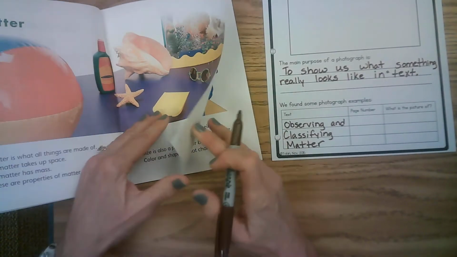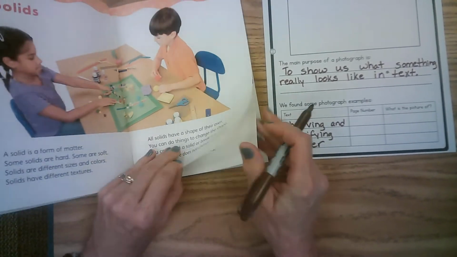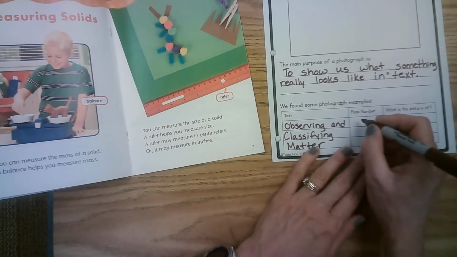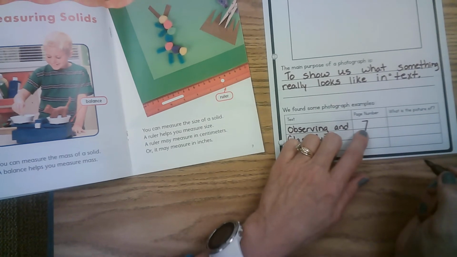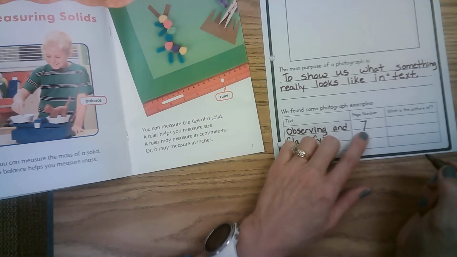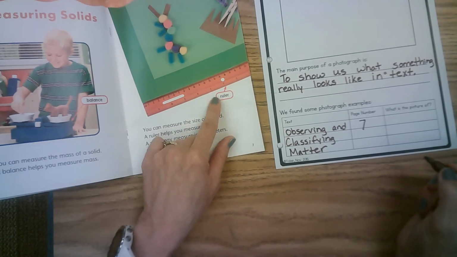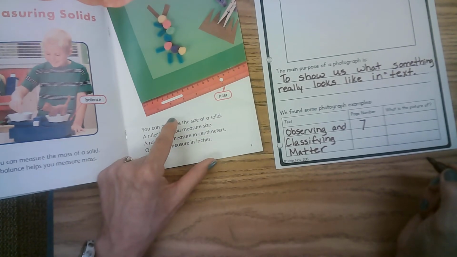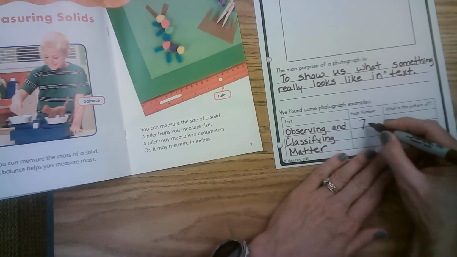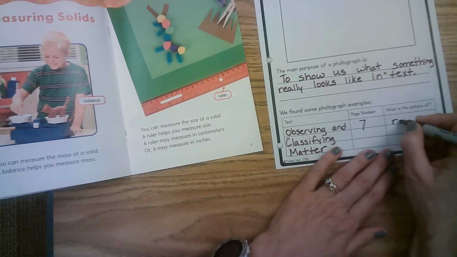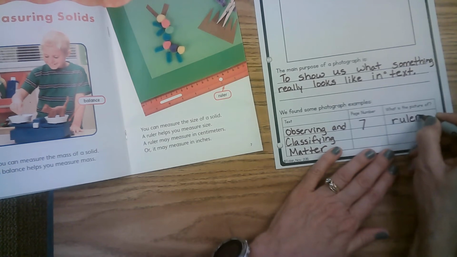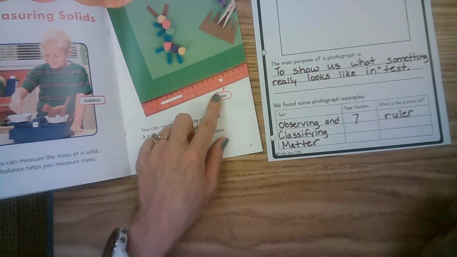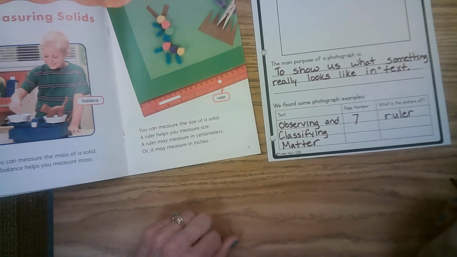So let's go to that first one we talked about. Okay, so we have a picture on page 7. So let's write a number 7 there, page 7. And it is a picture of a ruler. And it's showing us how to measure, and it's showing you inches, and it's showing you centimeters. So let's write on page 7, there's a picture of a ruler. Okay, I like how it's labeled. When it has that label on there, it's really showing you what the author wants you to see.